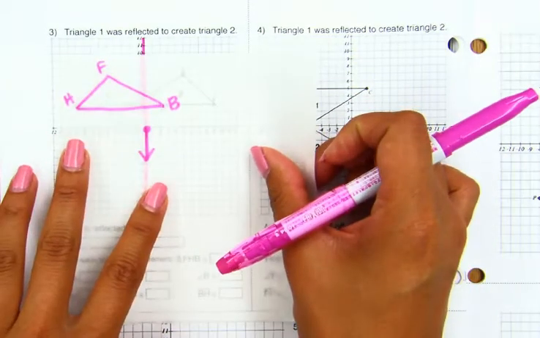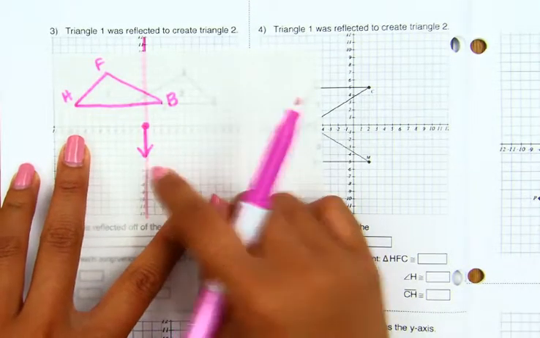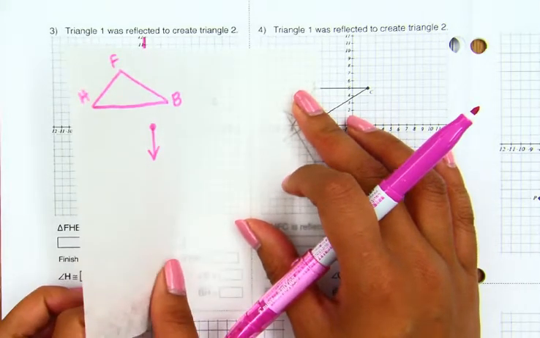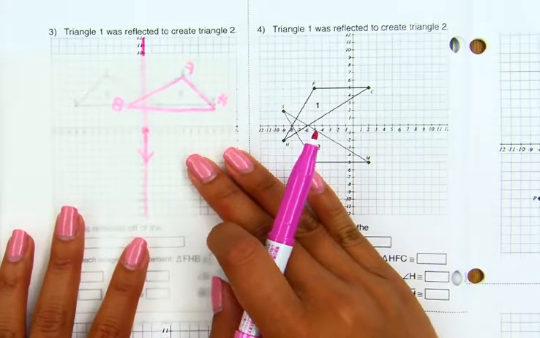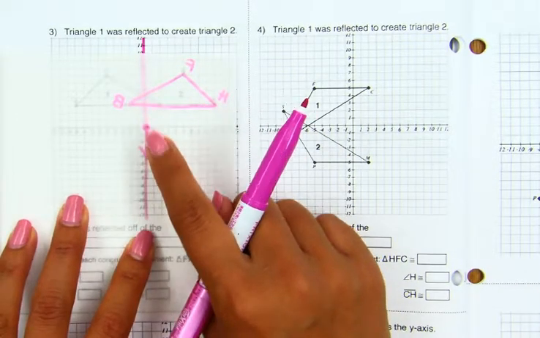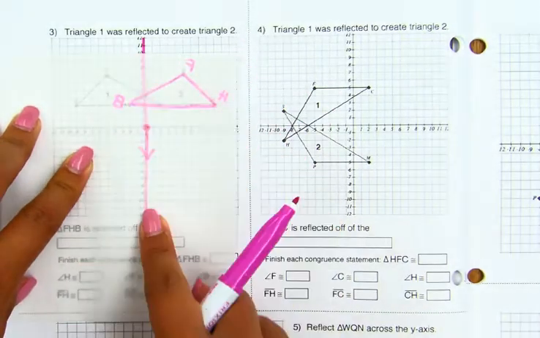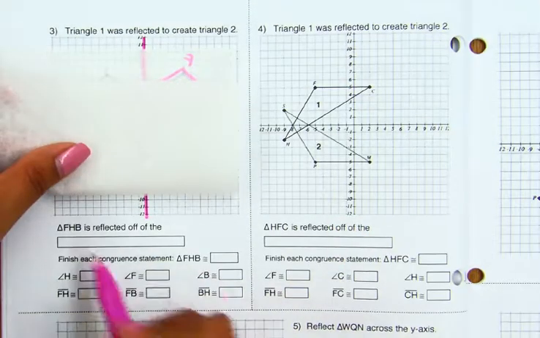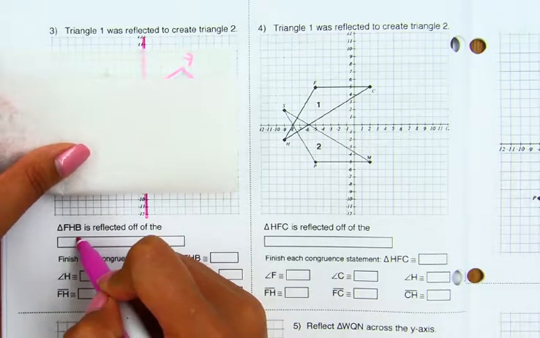We want to keep the direction facing the same. So in this case, since it's facing south, I'm going to flip it the opposite direction, which would be like flipping a page in a book. And you're going to find that it can still point to the south. So that would be our correct reflection, which is truly along the y-axis. I'm going to write that in as an answer: triangle FHB is reflected off of the y-axis.